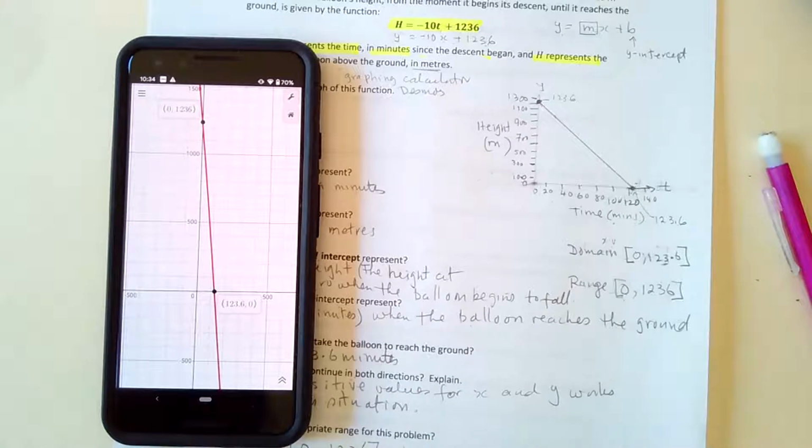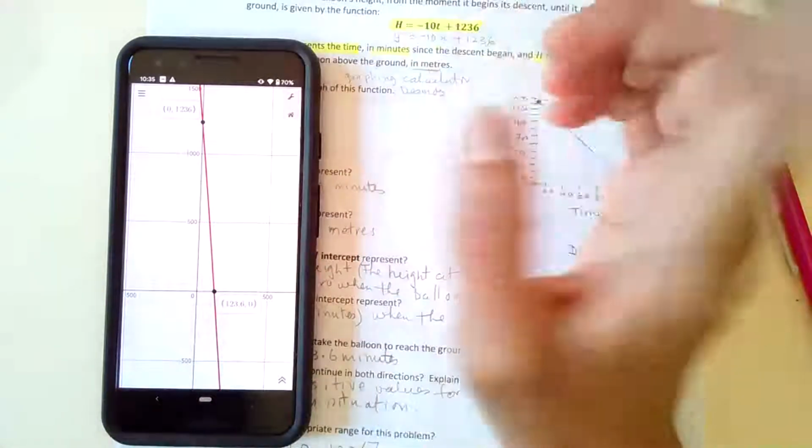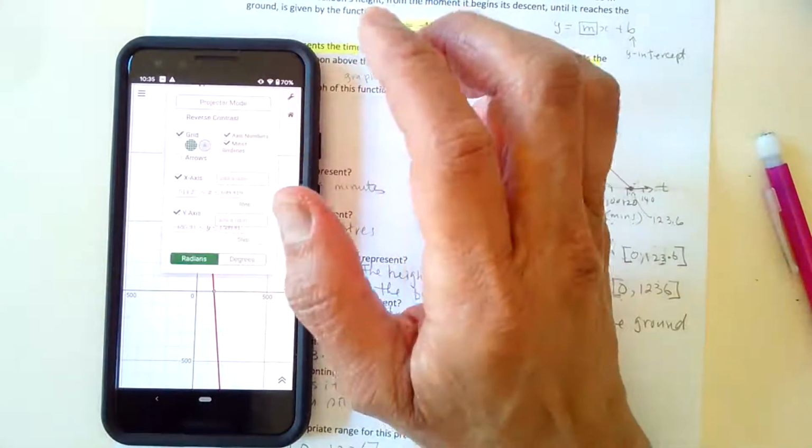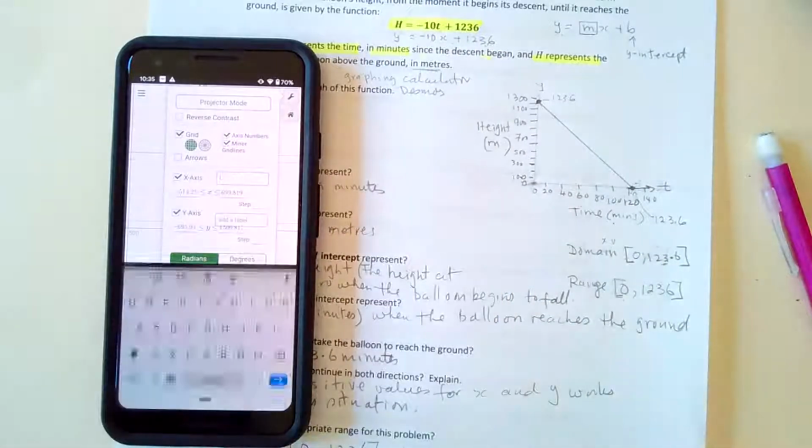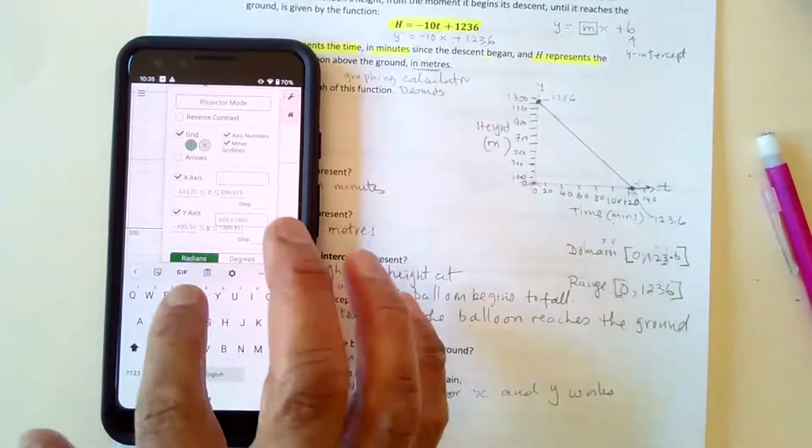Very straightforward in Desmos. So all you need is your x and y intercepts. Now, by the way, you can label your x and y axis. For those of you using Desmos, tap your tool button, and in your x-axis we have time. You can put here time.